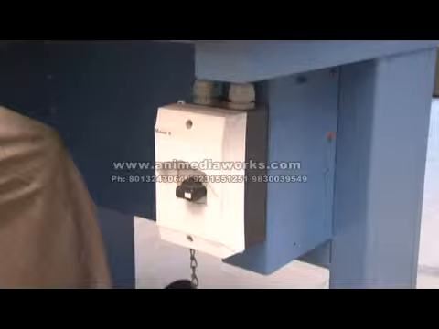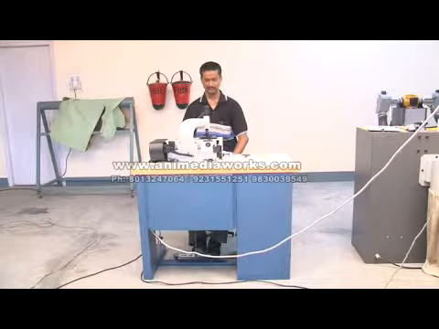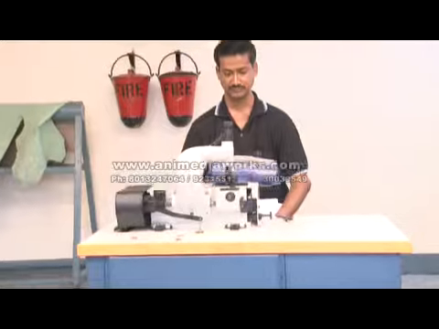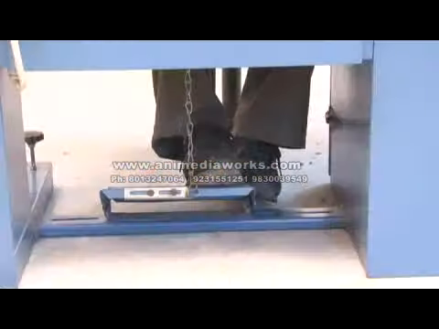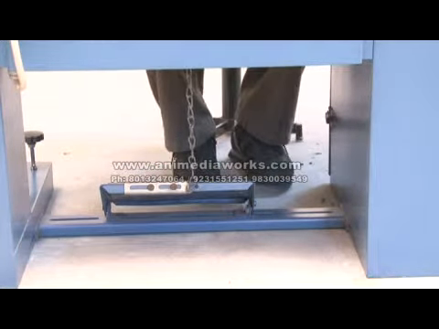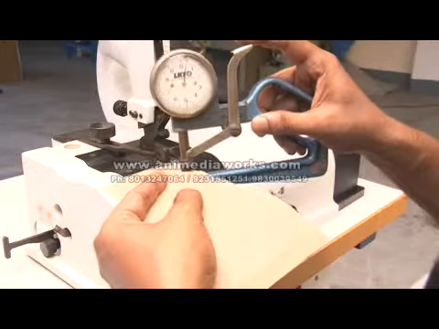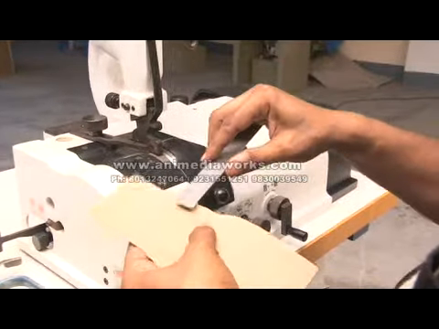Operating the machine. Switch on the machine. Sit upright and position yourself in front of the arm of the machine and use both feet to operate the foot pedal. Place the leather component between pressure feet and feed roller. Press the foot pedal. This is used for starting and stopping the machine. Hold leather from both ends and guide it along the feed roller. Check the thickness using the thickness gauge and width using a ruler before proceeding with the rest of the components.